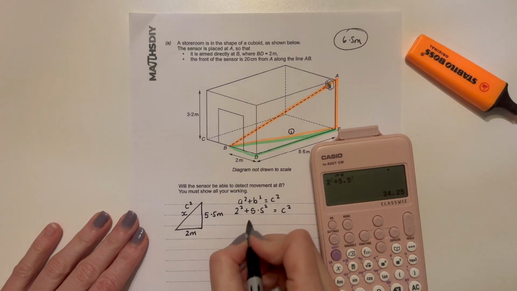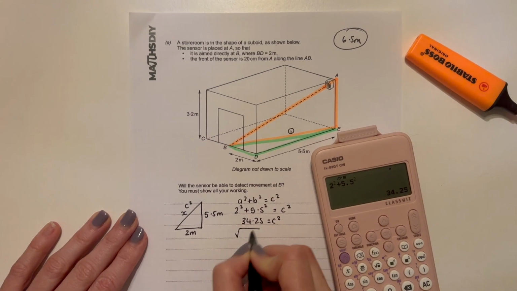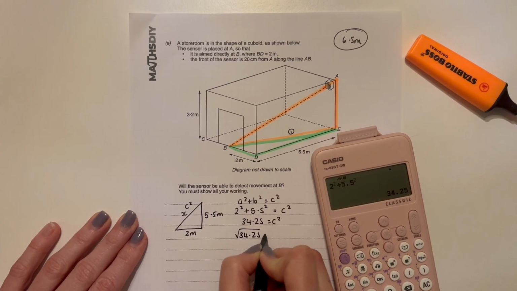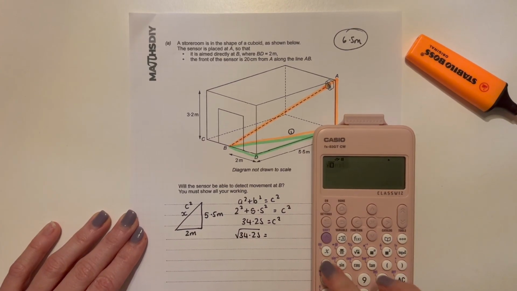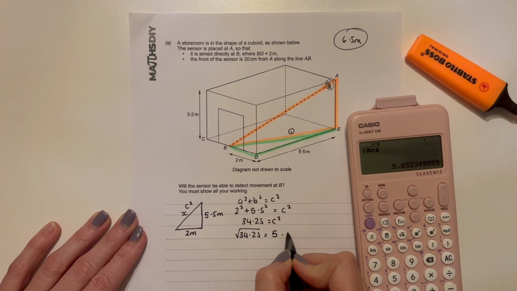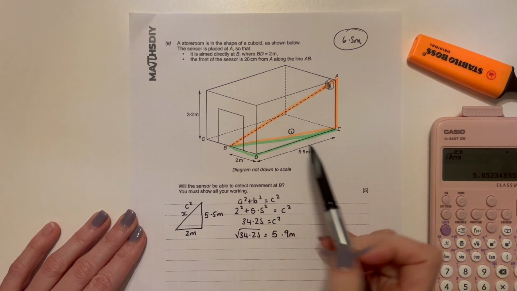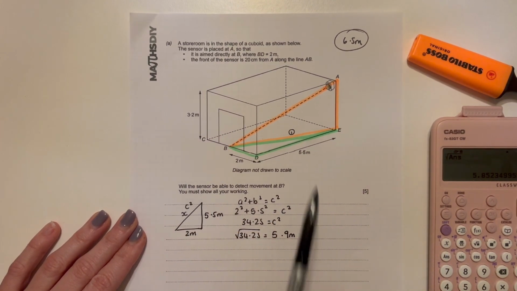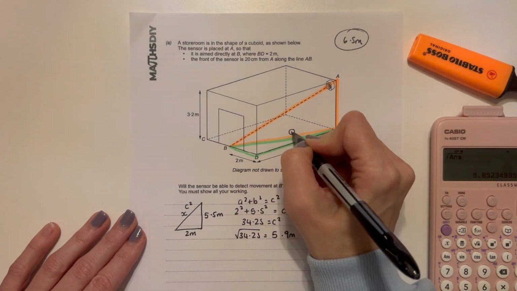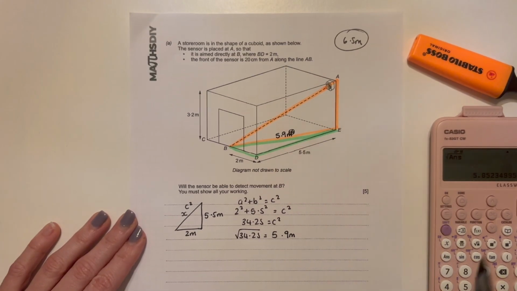And that gives me 34.25 is our c squared. And we're going to square root our answer. Okay, square root my answer, and I've got 5.9 meters. Now notice I've rounded to 1 decimal place, because in our diagram, we've got 1 decimal place. Okay, so what I now know is that this length here is 5.9 meters.